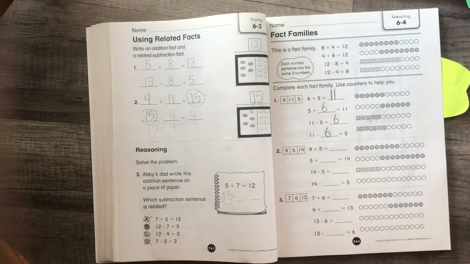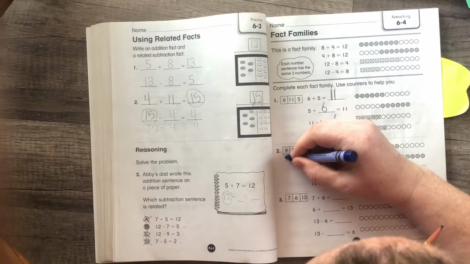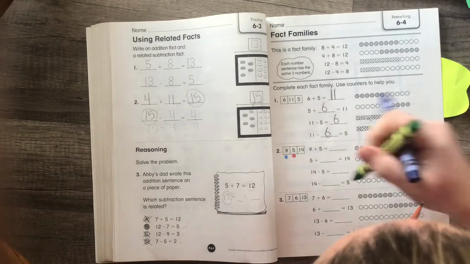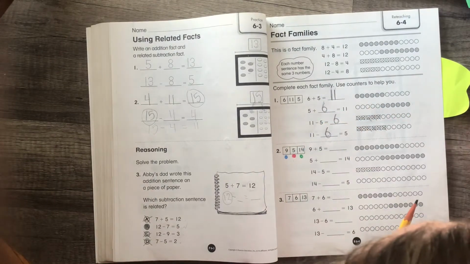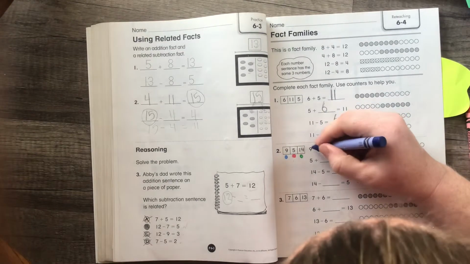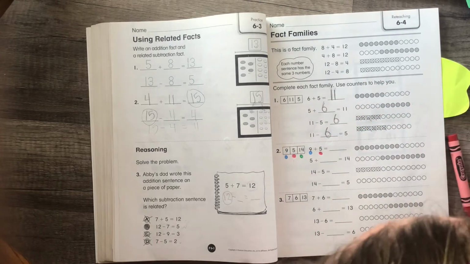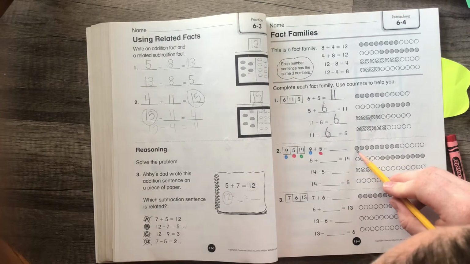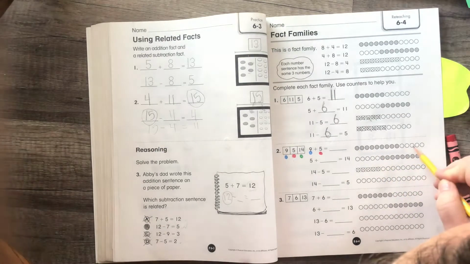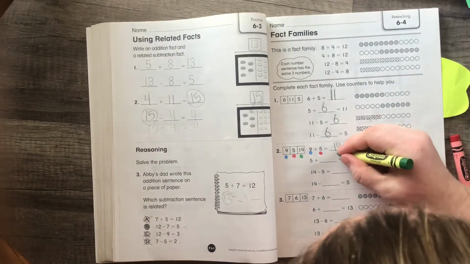Now I'm going to use some crayons to help us to practice. Okay, so for this problem, I'm going to use 9 is blue, 5 is red, and 14 is green. So I have 9 and 5, and I should get 14 when I add these two together. So let's see if we have 14. 1, 2, 3, 4, 5, 6, 7, 8, 9, 10, 11, 12, 13, 14. Did I get 14? Yes, I did.